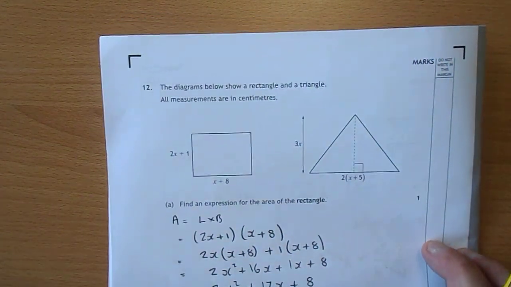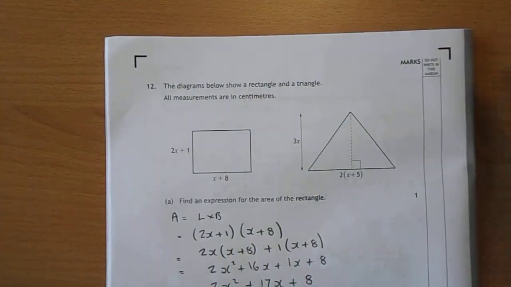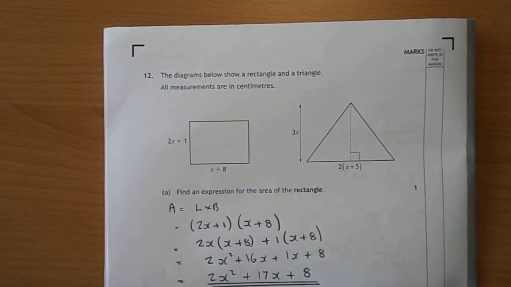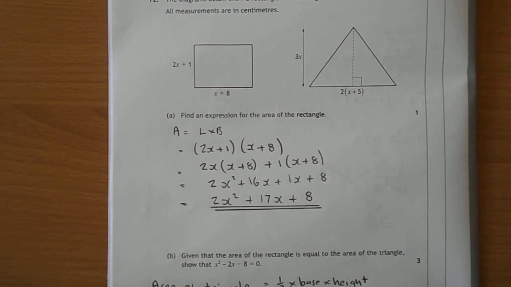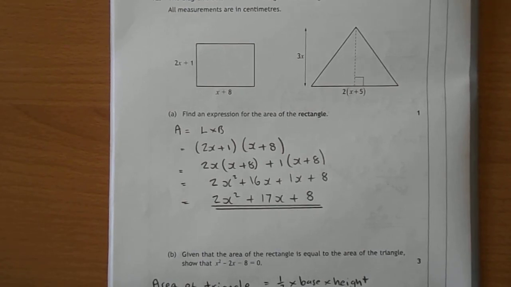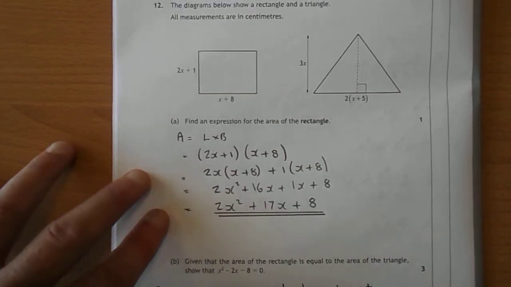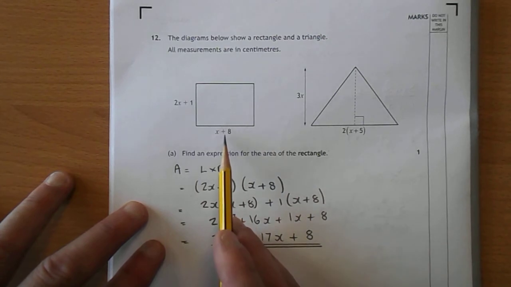Here we go. Question 12. The diagram below shows a rectangle and a triangle. All measurements are in centimetres. Part A says find an expression for the area of the rectangle. Well, the area of a rectangle from years ago is length times breadth. So here are your two dimensions, (2x + 1) times (x + 8).